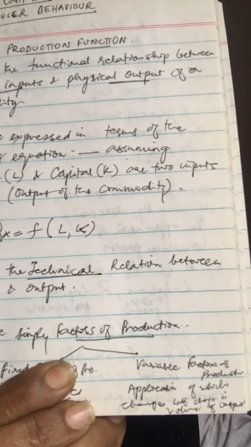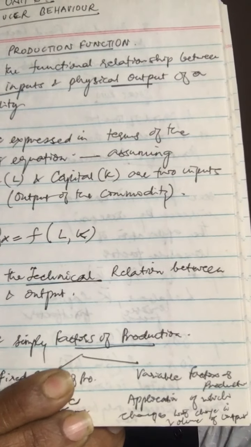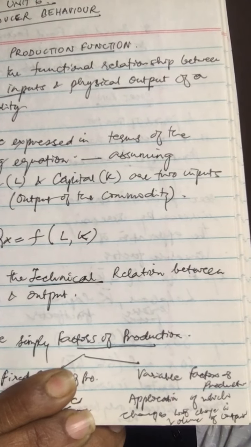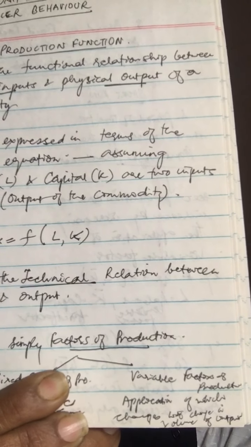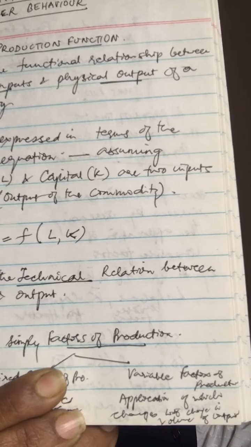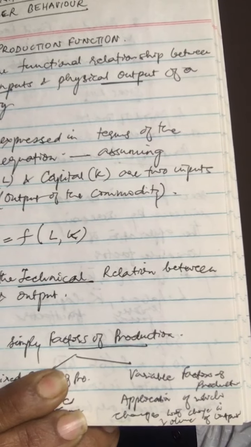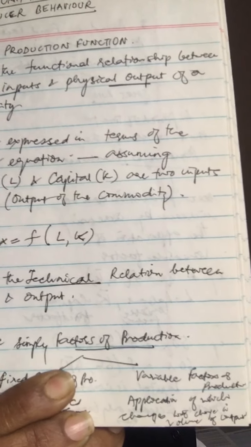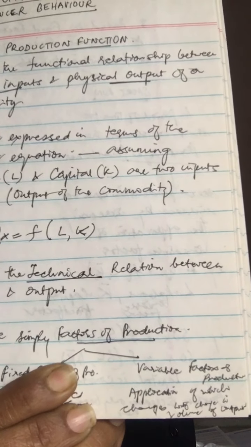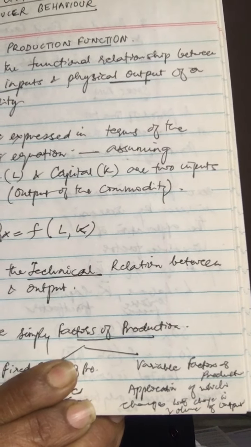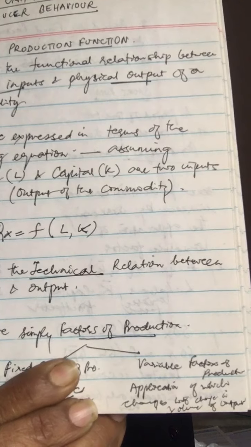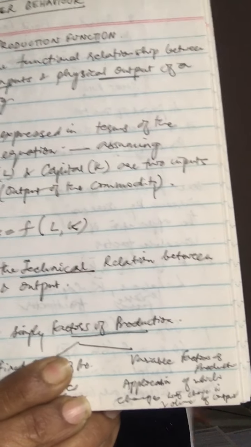All right. It is often defined with respect to a given technology or given technical know-how. Over time, of course, you know that technical know-how may improve. Accordingly, it may be possible to produce more units of commodity with the same amount of capital and labor. So we find that production function is purely a technical relation which connects factor inputs and output.